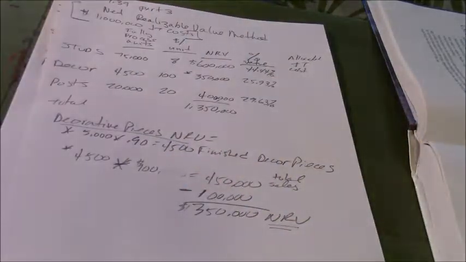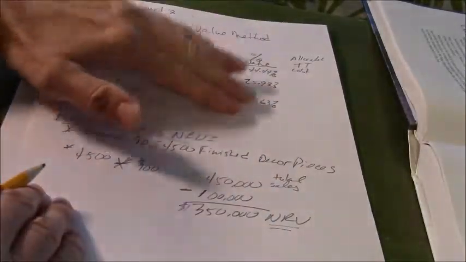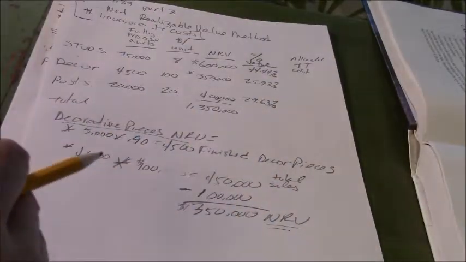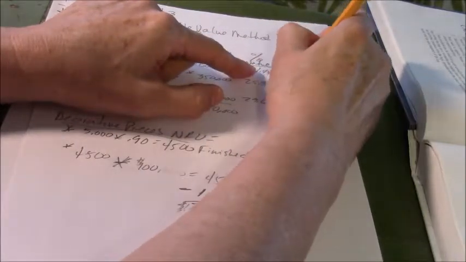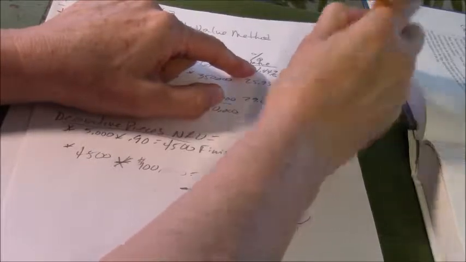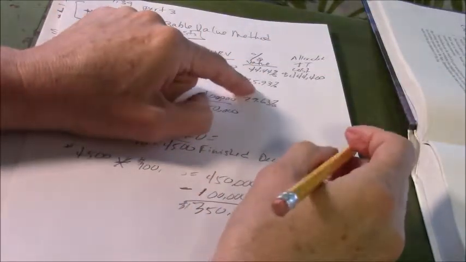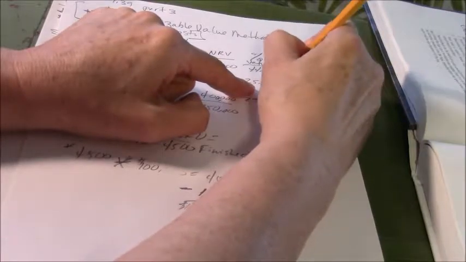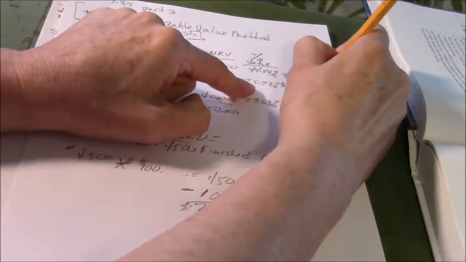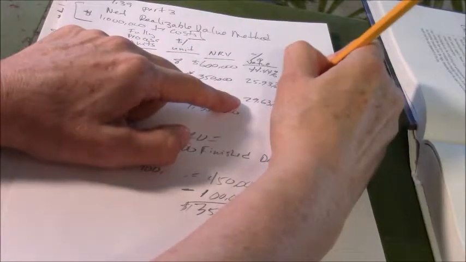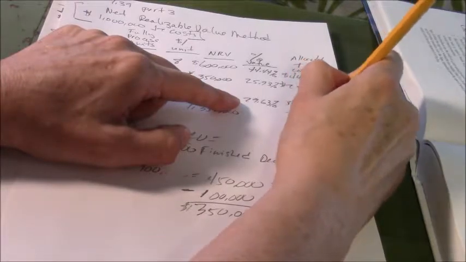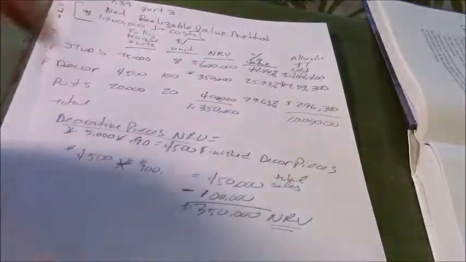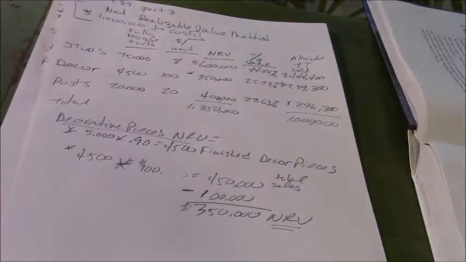Now we take these proportions and allocate our $1 million. 44.44% of $1 million is 444,400. 25.93% is 259,300, and 29.63% is 296,300, and that's $1 million. So that's another way to split up those joint costs.